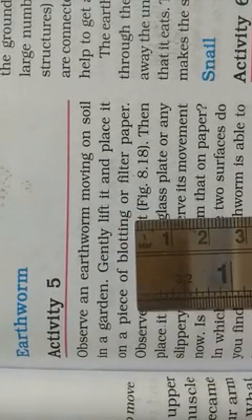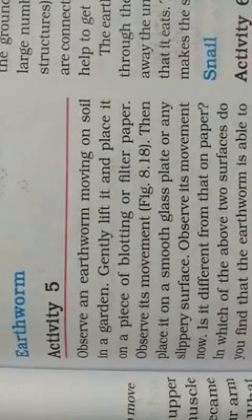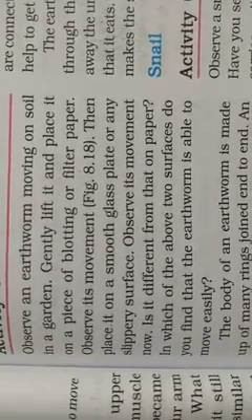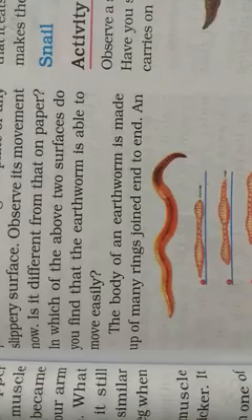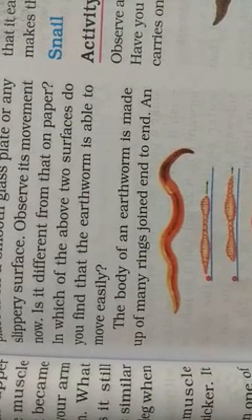But animals have specific movements. So observe an earthworm moving on soil in a garden. During the rainy season, you can observe many earthworms everywhere. Observe its movement. It is different from other animals.